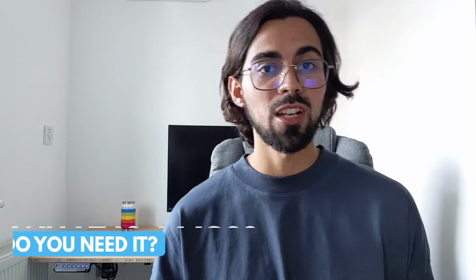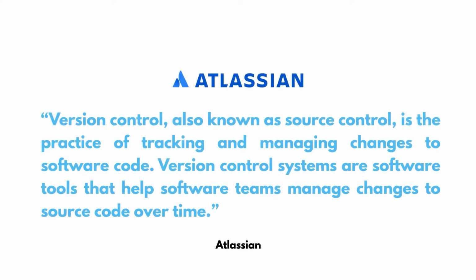So according to Atlassian, version control, also known as source control, is the practice of tracking and managing changes to software code. Version control systems are software tools that help software teams manage changes to source code over time. Okay, this is all great, but what are the benefits of using a VCS?